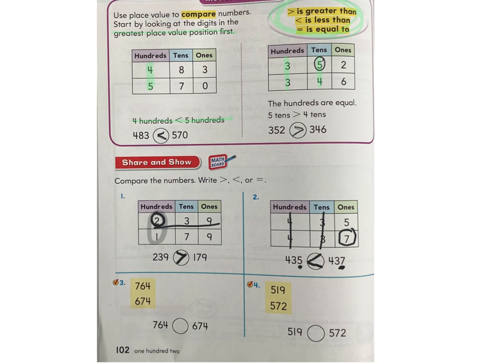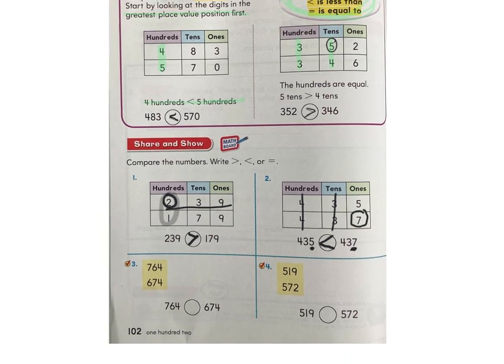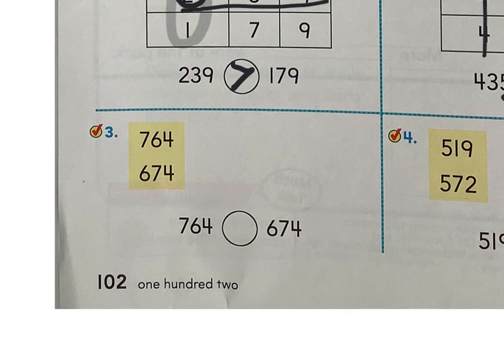Number 3, we have 764 and 674. Remember, we look at the greatest place values, the hundreds place. And which one's bigger? This one. So that means that 764 is greater than 674.